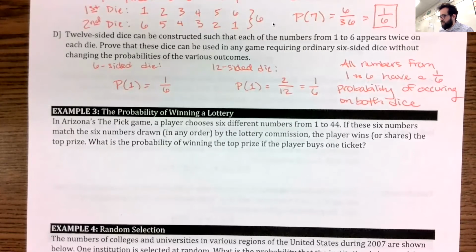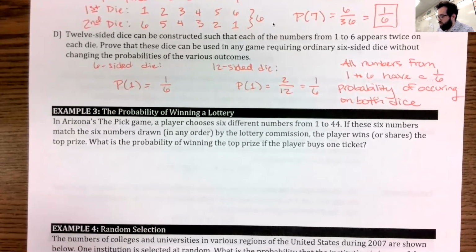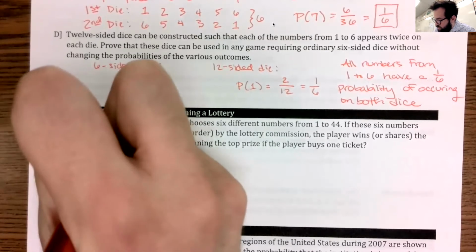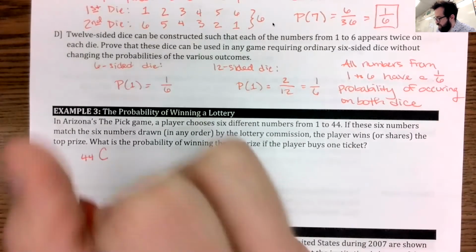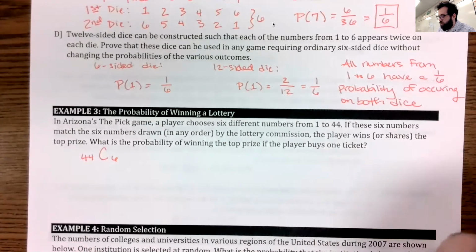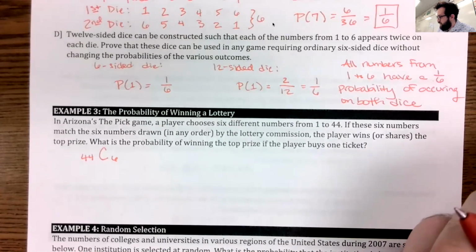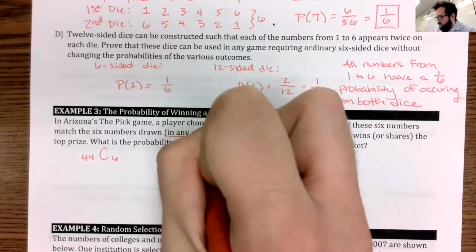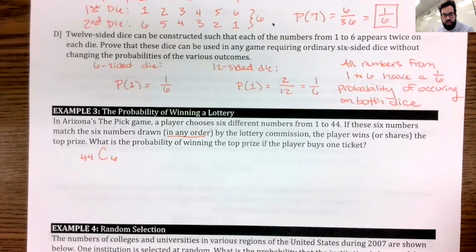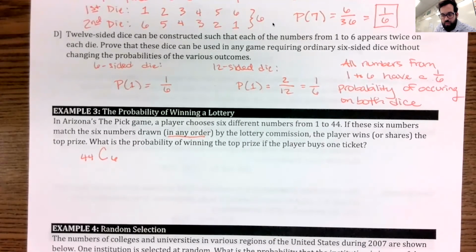Well, how many possibilities? This is going to end up being a combination from our previous lessons. So if there are 44 possible numbers and we're interested in picking 6 of them, it's going to be 44C6. And that's because the order of the numbers doesn't matter, right? It says in any order. So we can pick 6 numbers and it doesn't matter what order we pick them in. If we pick the same numbers in a different order, it's the same set of numbers. So that's why it's a combination. Remember, in a combination order doesn't matter.